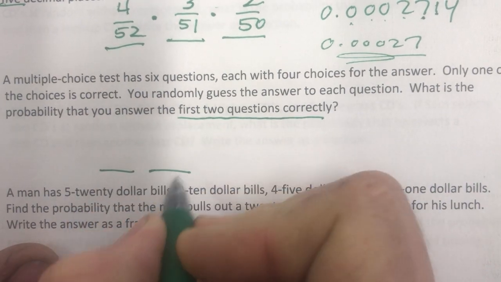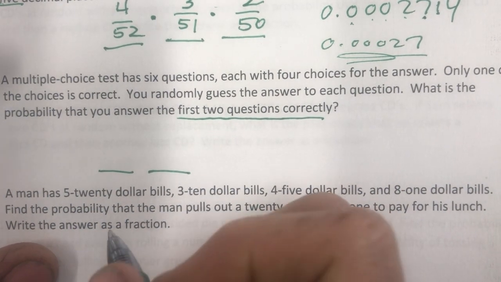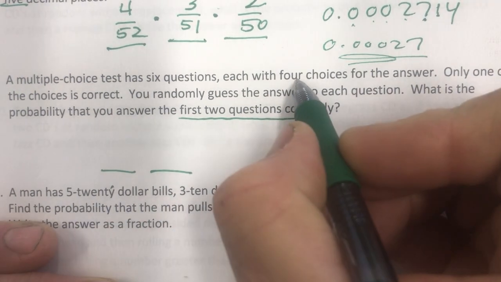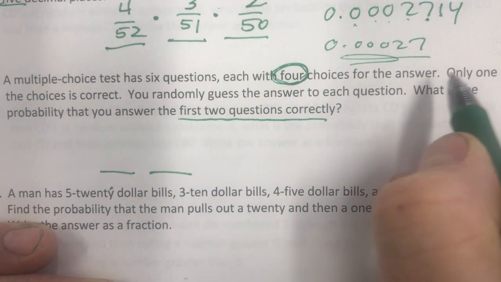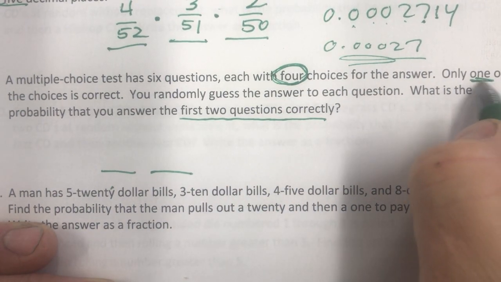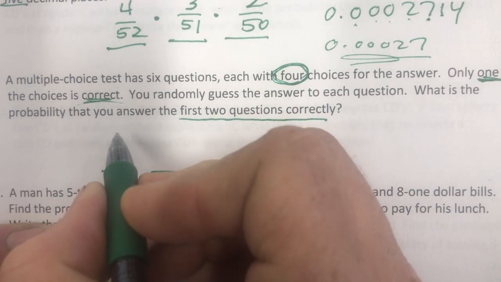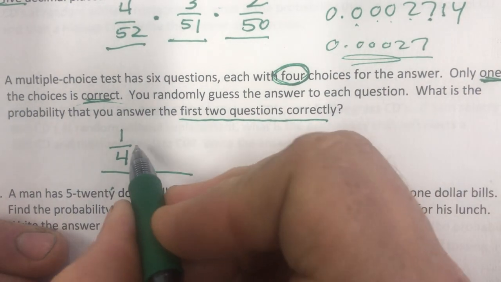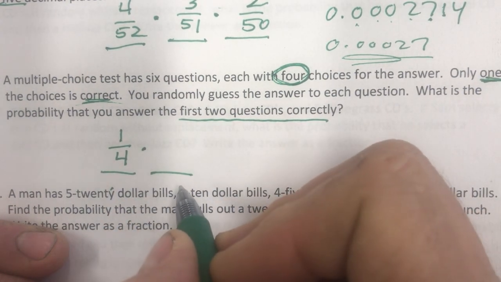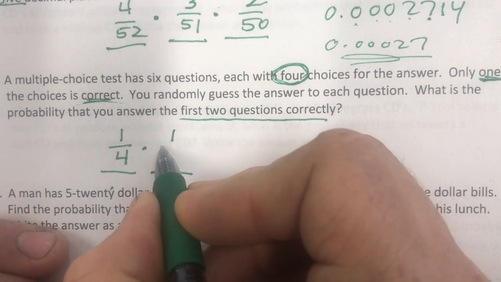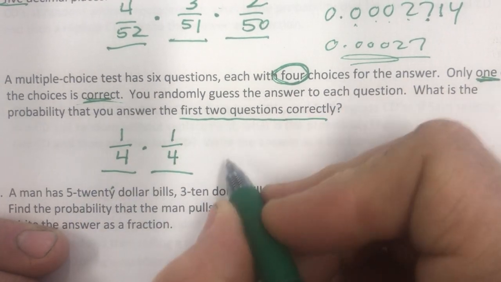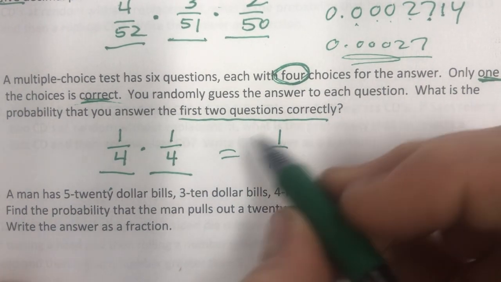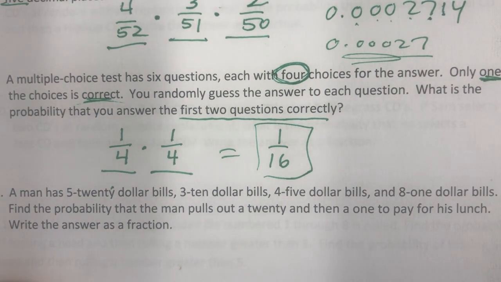So we have 2 questions here. What's the probability you answer those 2 correctly? On this first question, there's 4 choices, but there's only 1 answer. Only 1 is correct. So that means I desire 1 correct answer out of 4. For my second event, the second question, again, there's only 1 correct answer out of 4. So I would multiply these up, and this would be 1 over 16. And there you go, 1 over 16 as a fraction.